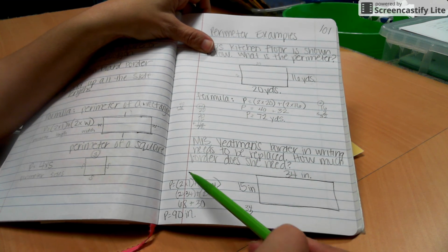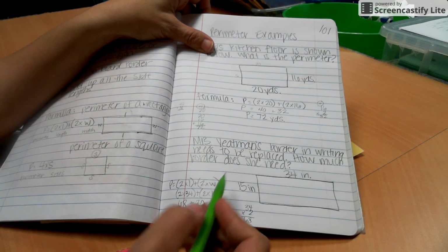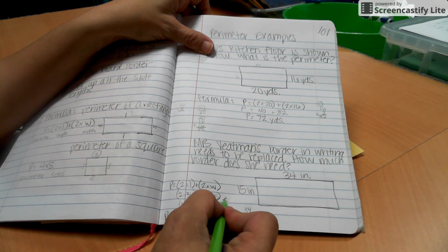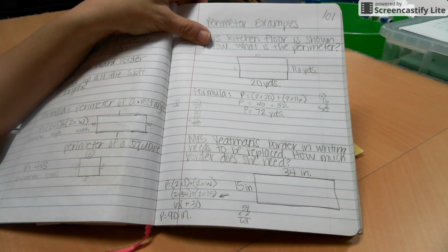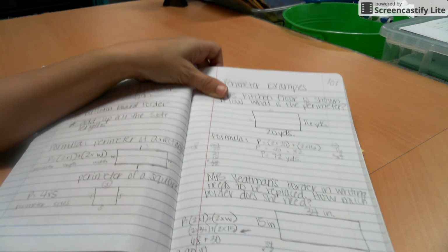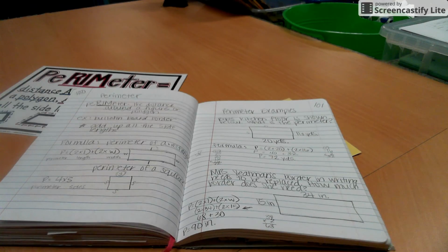Make sure you go back and check that. So if you added them all together to check, that's perfect. You still got 90, but I asked you to write a formula or equation, and this would be the formula or equation. So you have to make sure you have that.